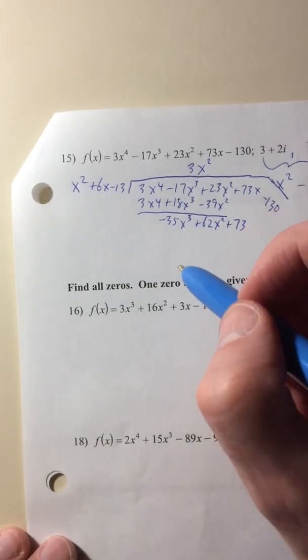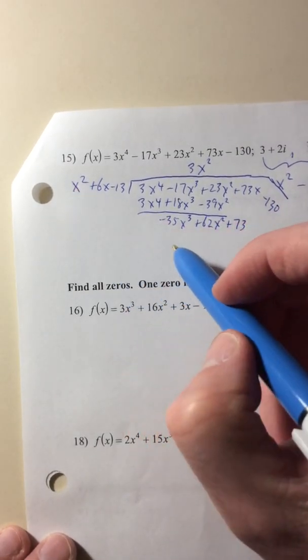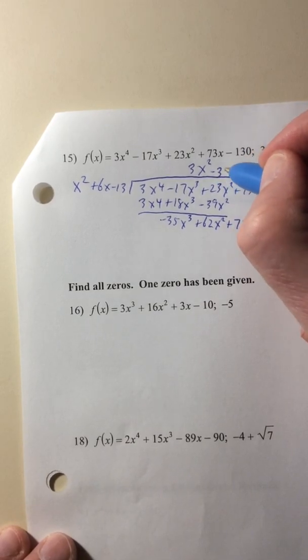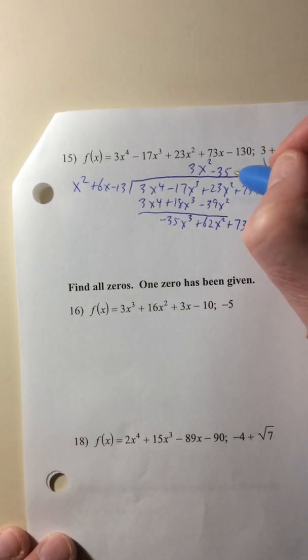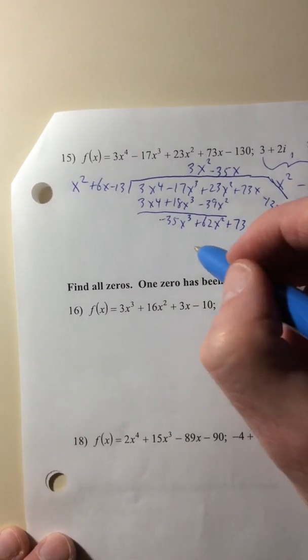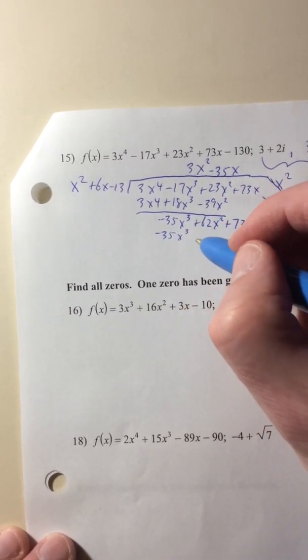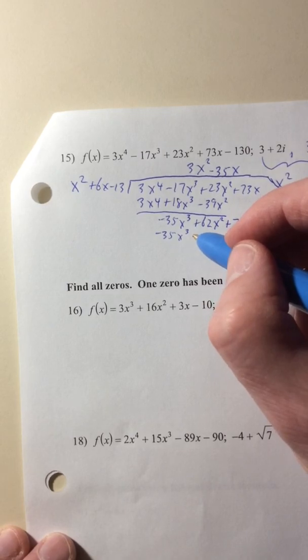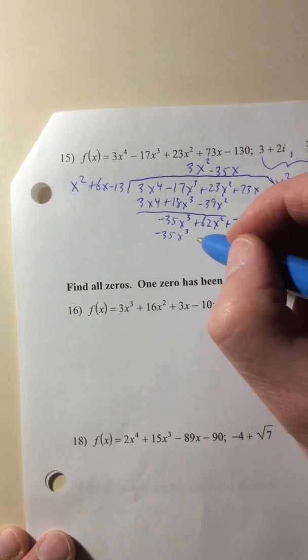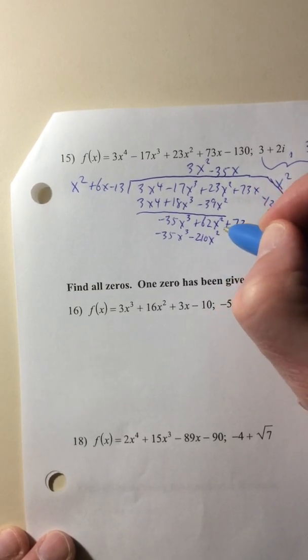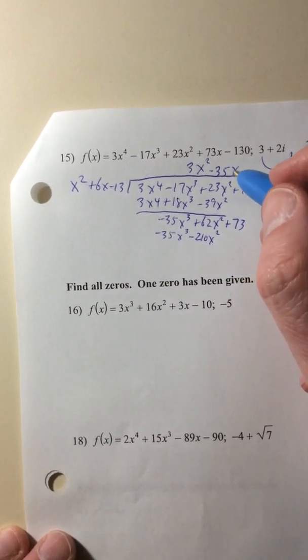Hopefully it goes okay. And so x squared times what makes negative 35x cubed? You guessed it, negative 35x. So I'll multiply that over here. So we get negative 35x cubed. 35, 180, and 30 is 210. Negative 210x squared. Gee, I sure hope this works out.